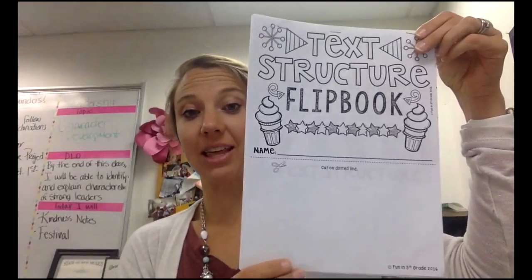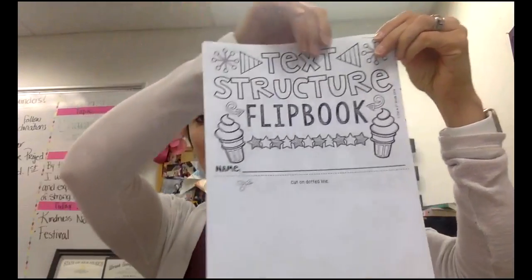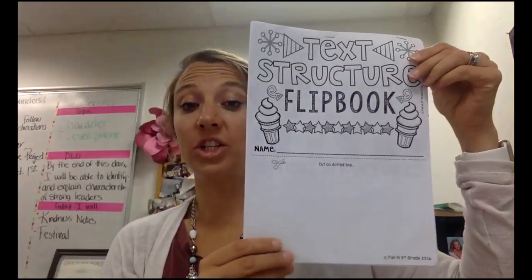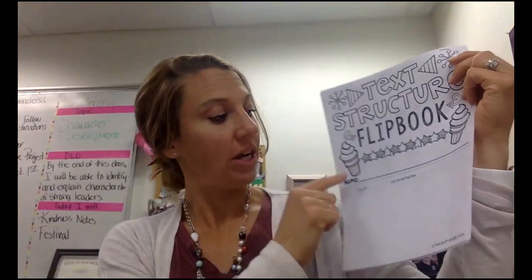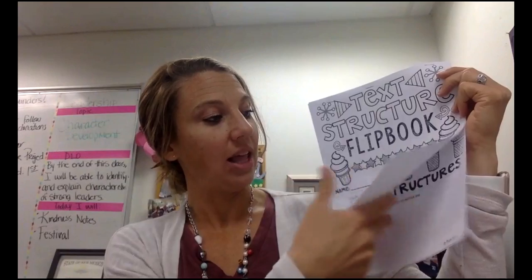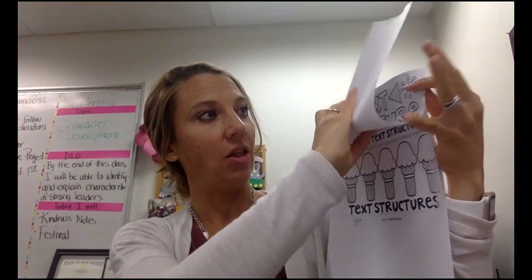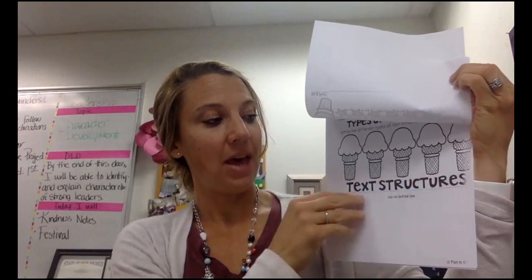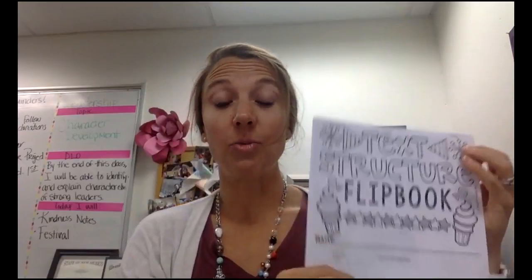So on the counter, you should have got a handout that looks like this with the staples at the top. And what you're going to do first is go cut along the dotted line of each paper. So I cut along that dotted line and I flip it and I cut it. Okay, so you may need to pause the video now to get that done.